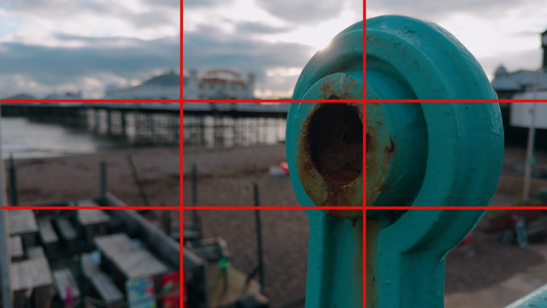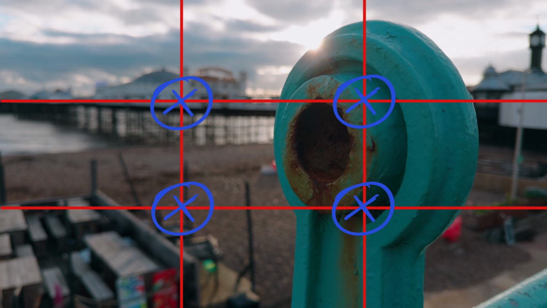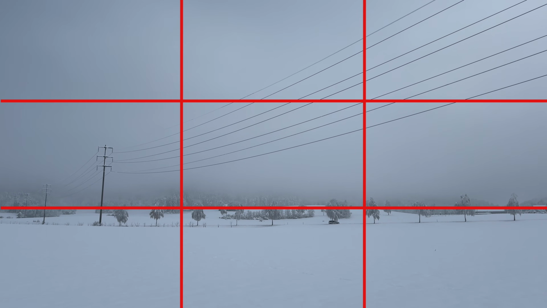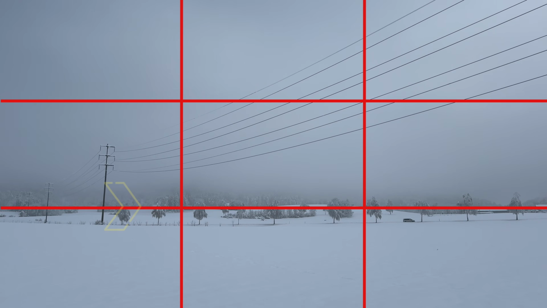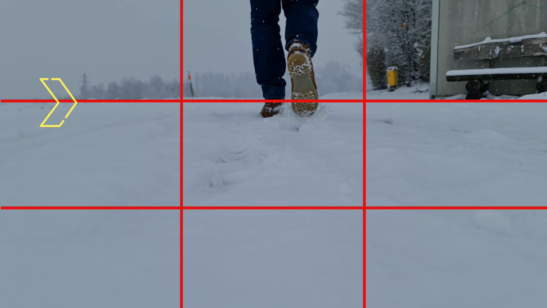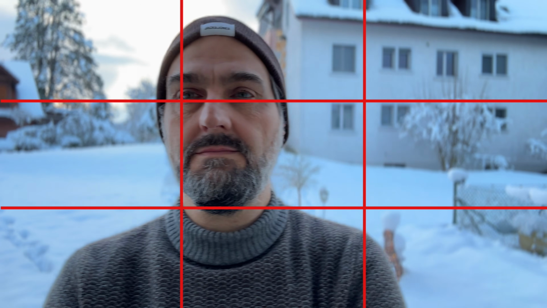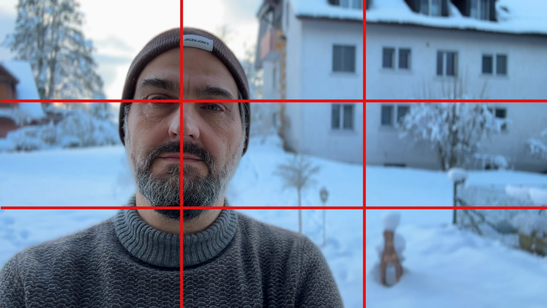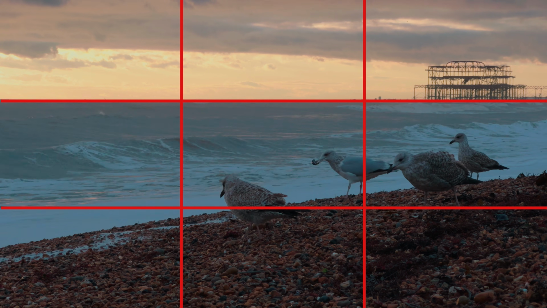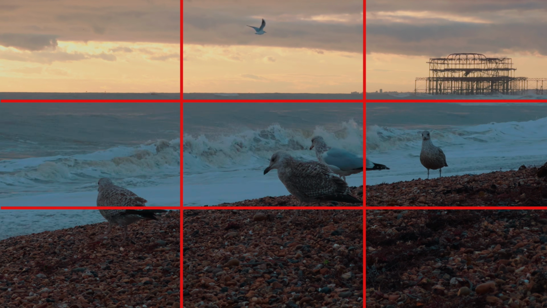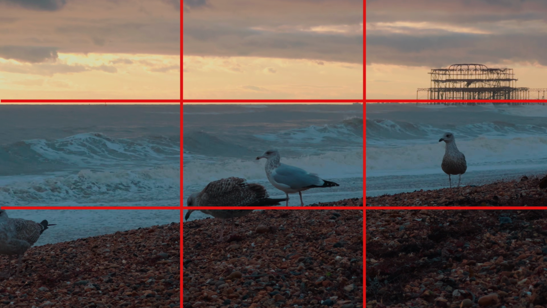You just place objects of interest at the intersection of the lines. You put your horizon here. Or you put it here. And you put people here. Or here. Frame your shot so their eyes are on or close to the top of the line. But by the way, you don't have to follow this rule. It's really just a guide to help you think about the way you frame your shots.